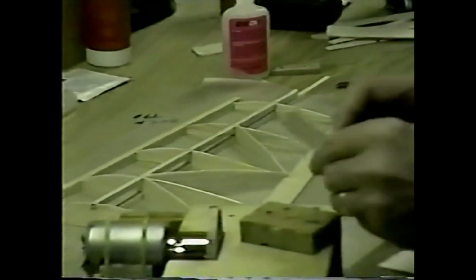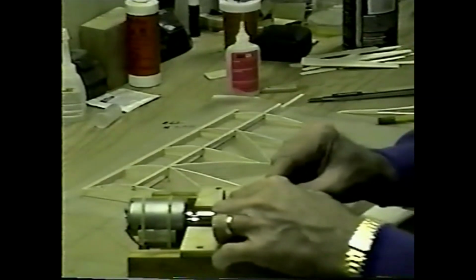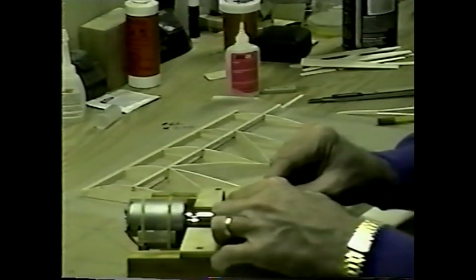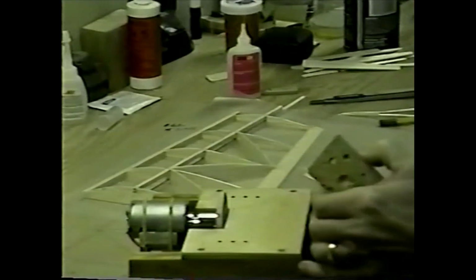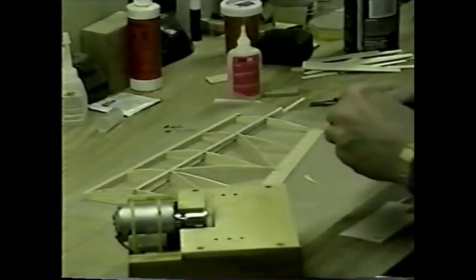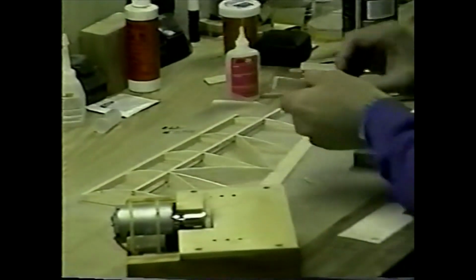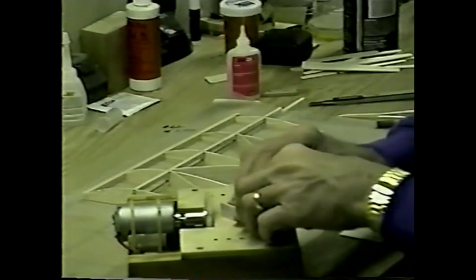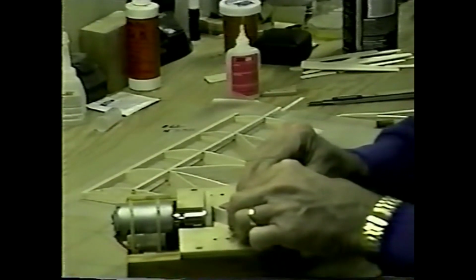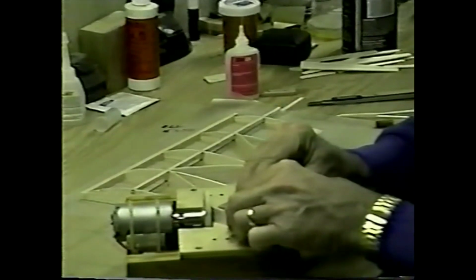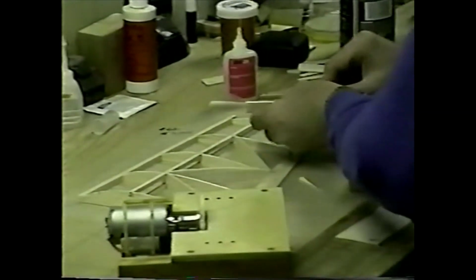So let's see, we want to put an angle on that. Let's see how that fits. Yeah, too steep an angle. This is just cut and try. After you've done a few of them, you get so that your eye can see the correct angle.